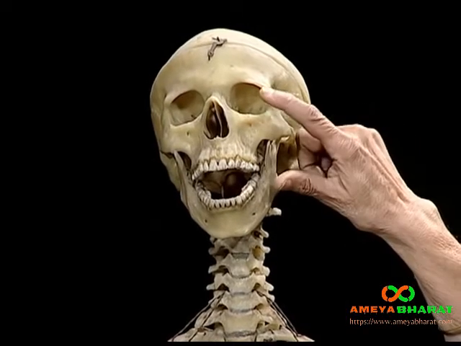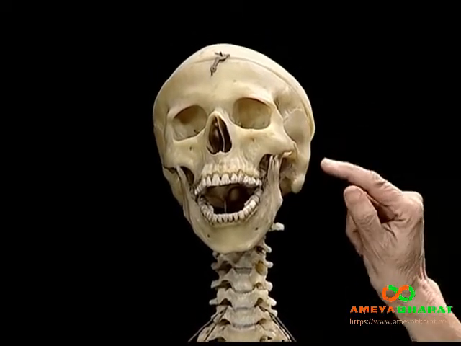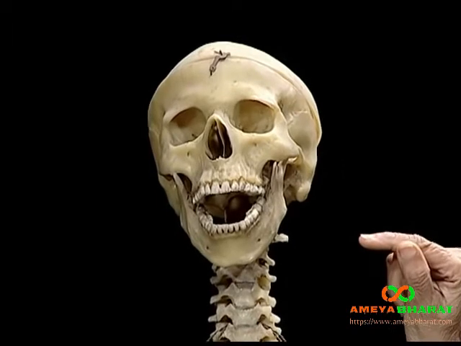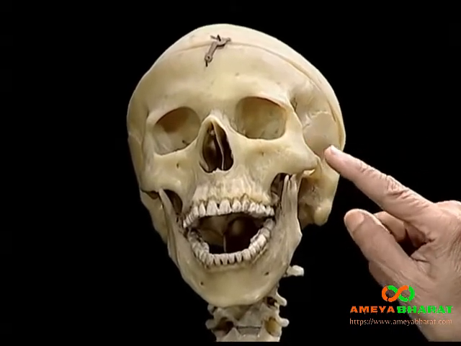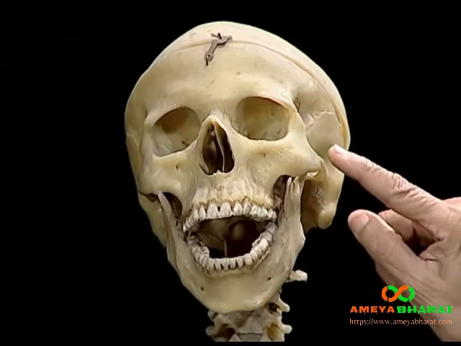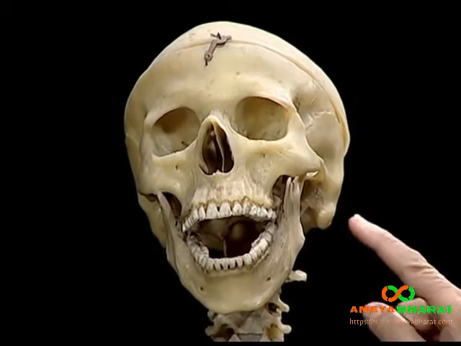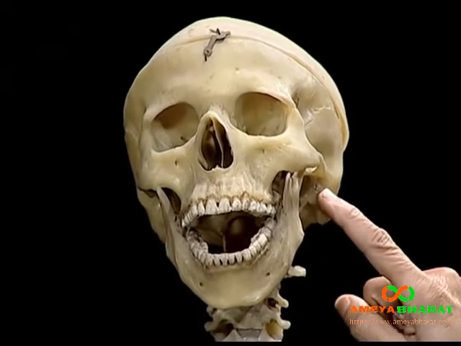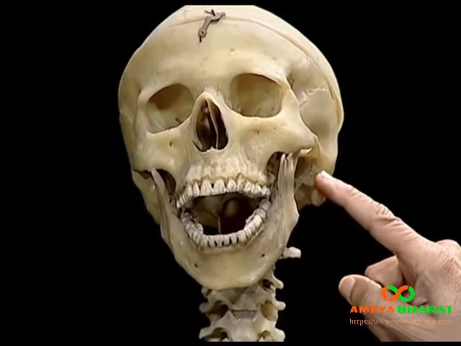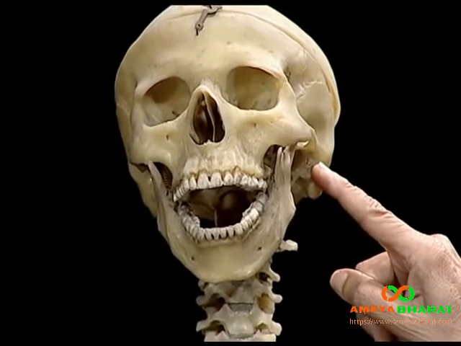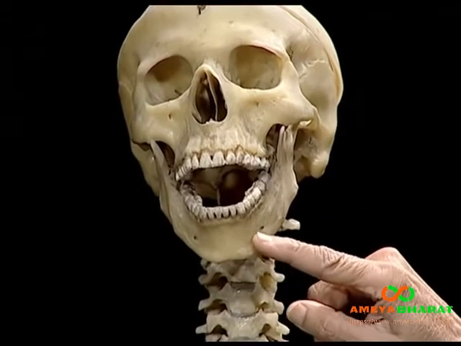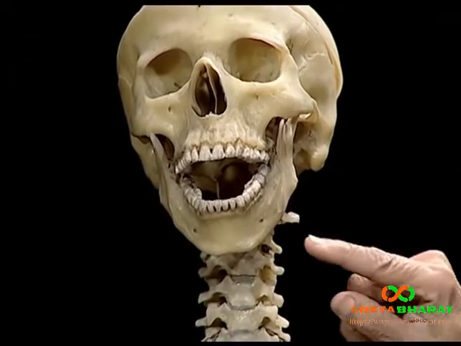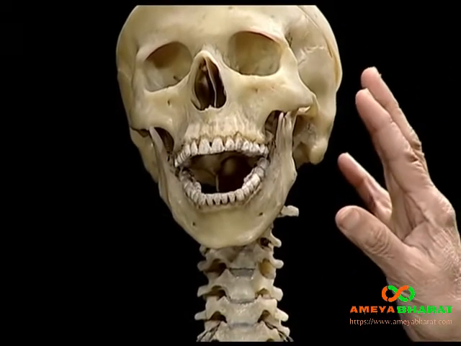You can also see the eye sockets where the eyeballs are kept. The eyeball completely fits into this and you can see only the exposed part of the eye. You can also see a small hole here through which the auditory canal goes. It is the ear. You can see the arrangement of teeth on the 2 jaws. So, this is what makes the skull.